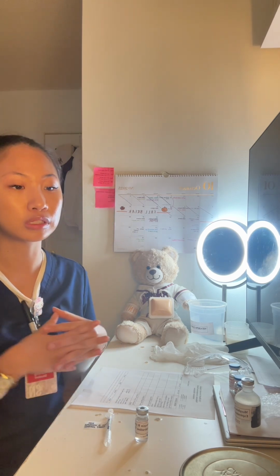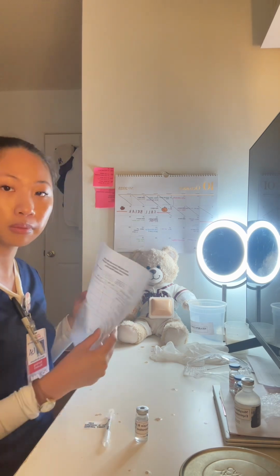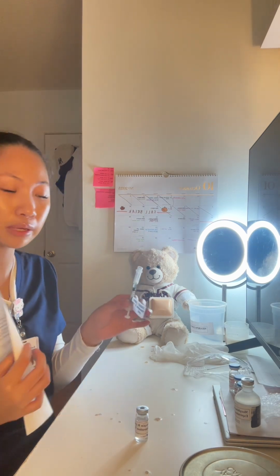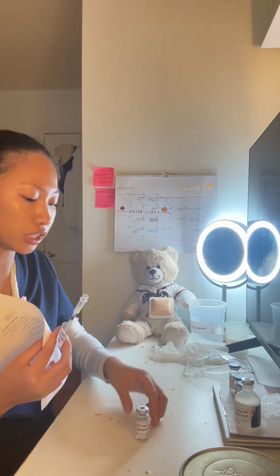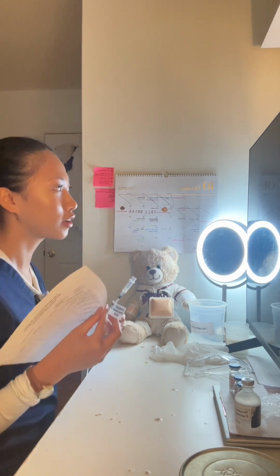So we are able to leave the storage unit and head over to Mr. Jones's room. So I'm gonna go ahead and take my MAR. I'm gonna take my insulin syringe here. I'm gonna take the insulin and head on over. So walking over, okay.